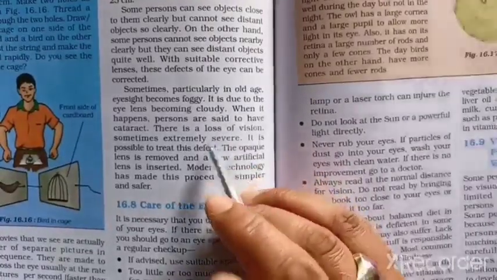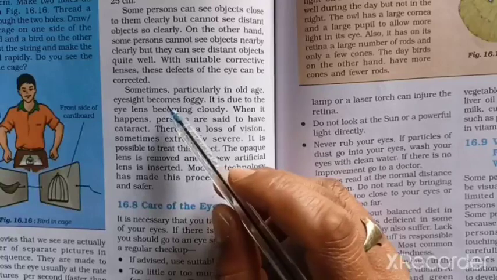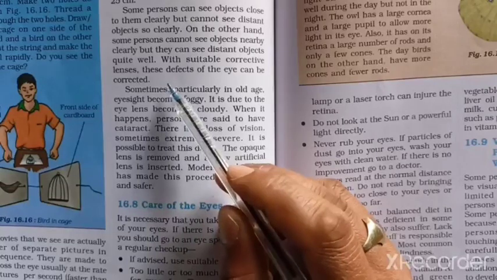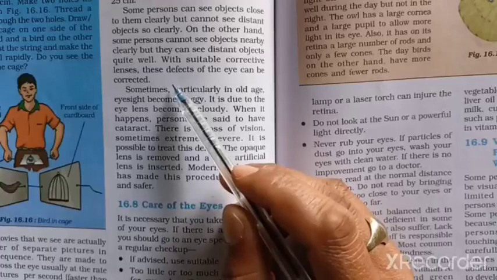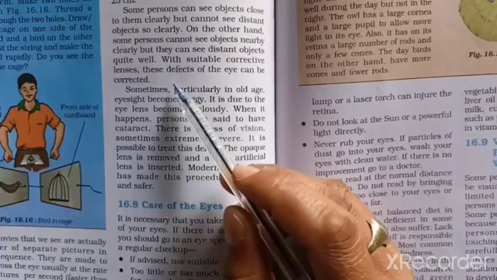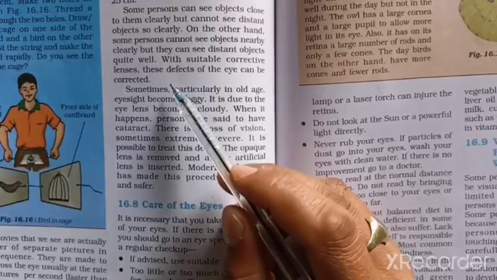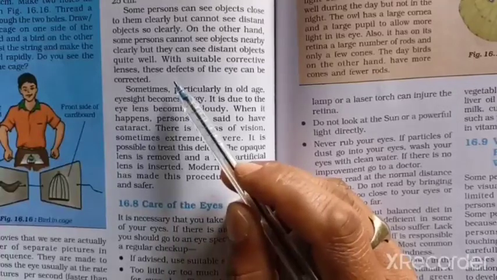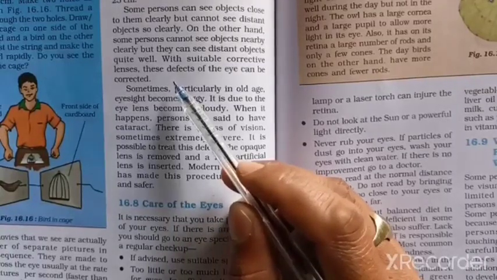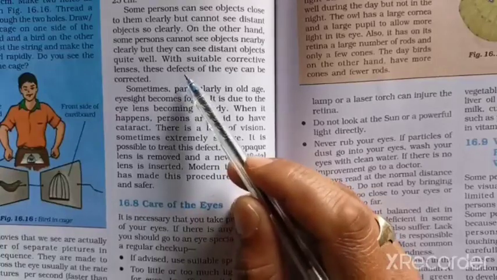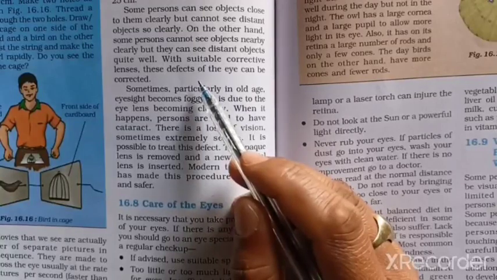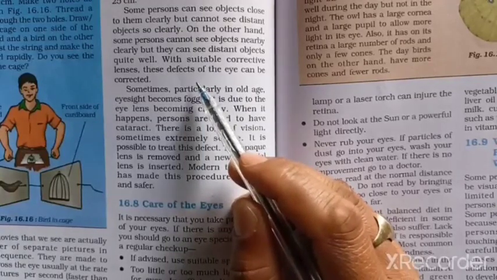So here, defects of vision can be corrected by using a suitable corrective lens. Because of differences in age, most people suffer from defects of vision. So that defect of vision can be corrected by using lenses.